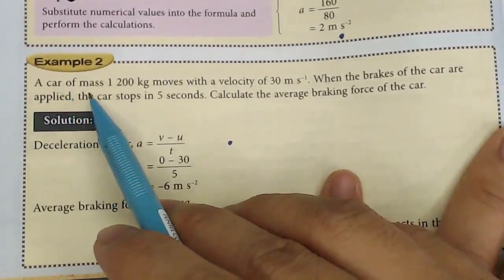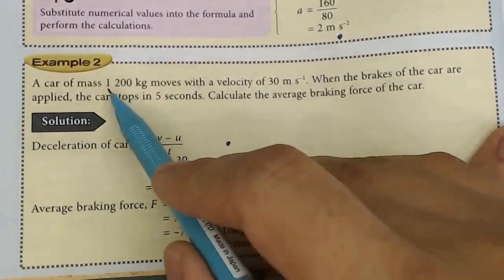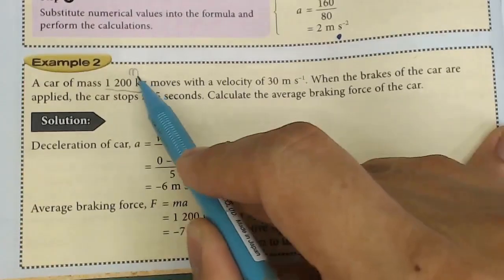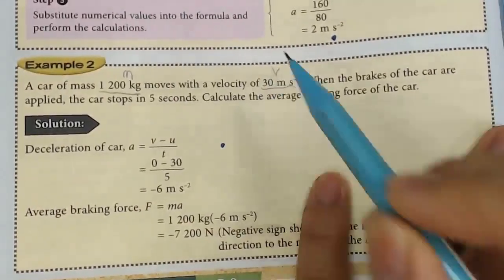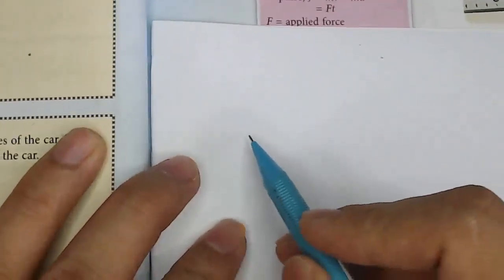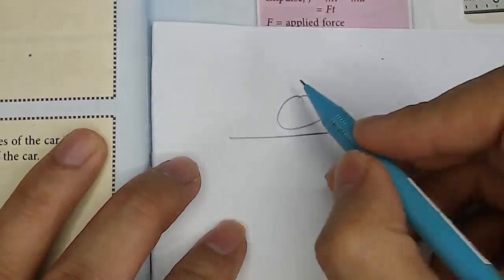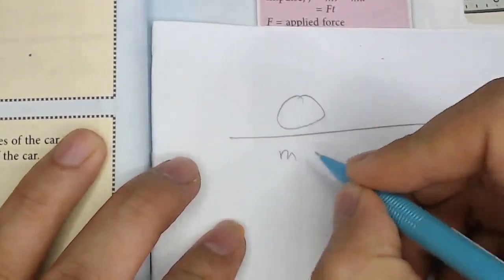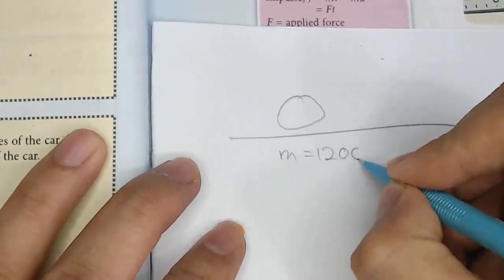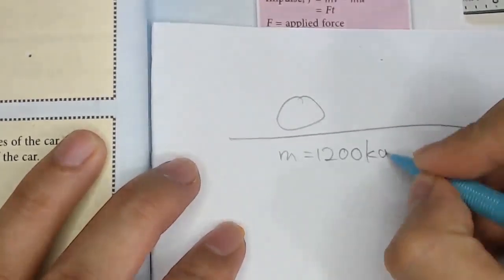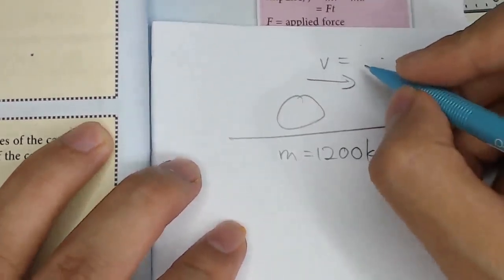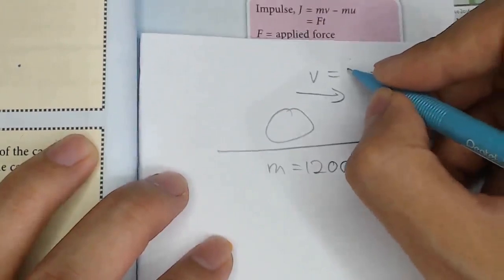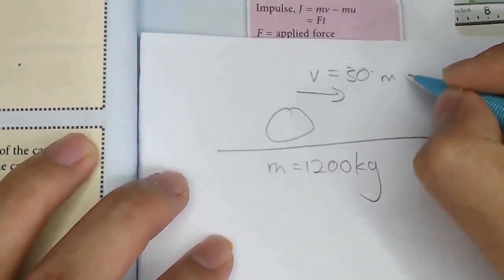A car of mass, this is symbol M, moves with a velocity of, this is symbol V. A little drawing for that. We got a car, simple one. This car has mass M, 1200 kilo, and moves with a uniform velocity, 30 meter second -1.